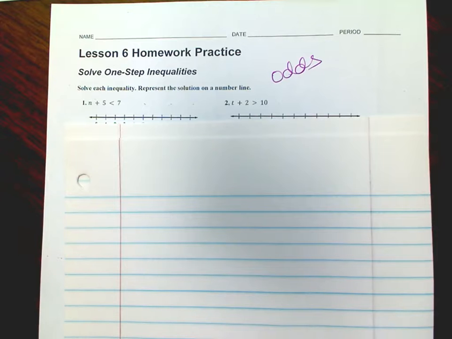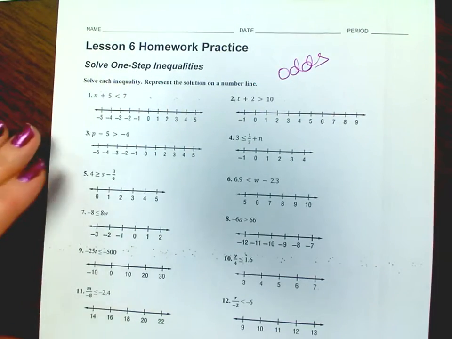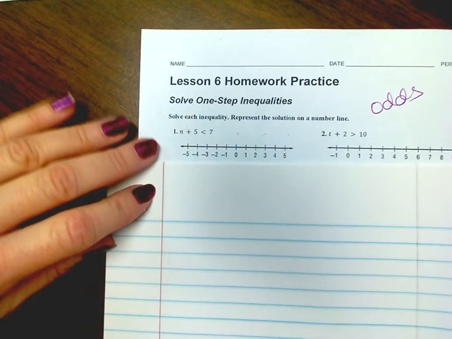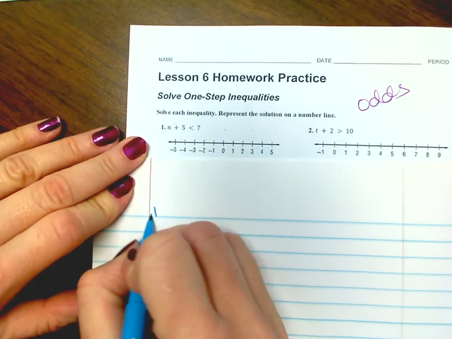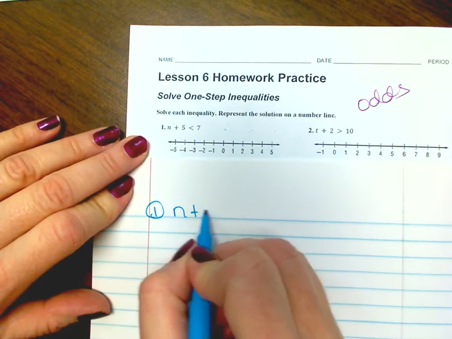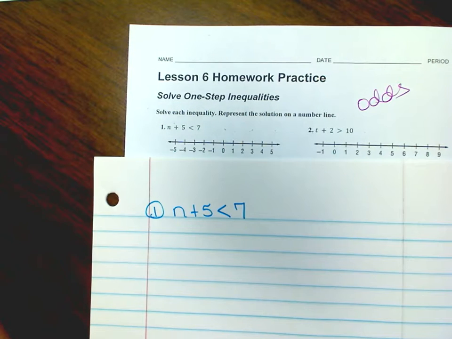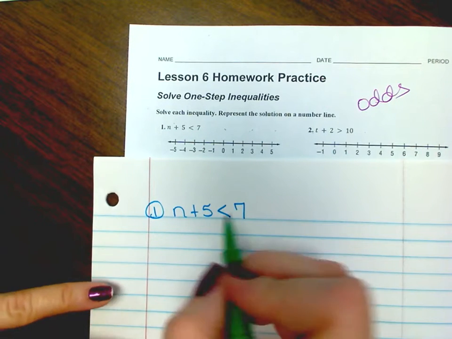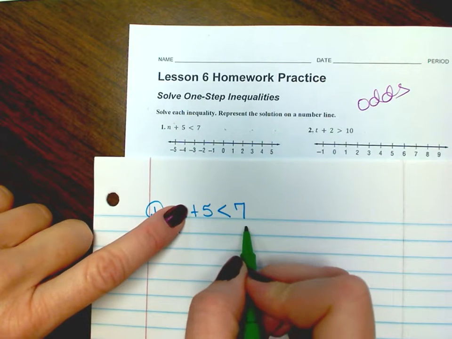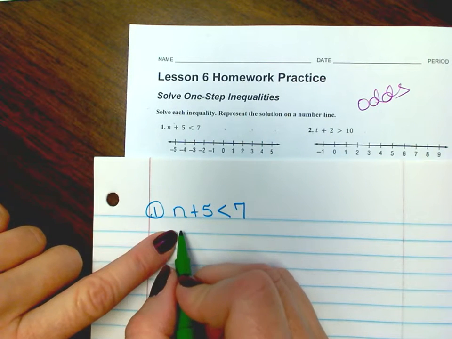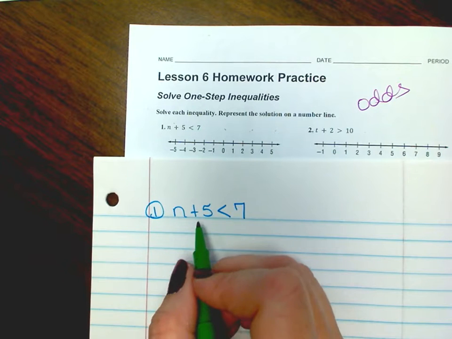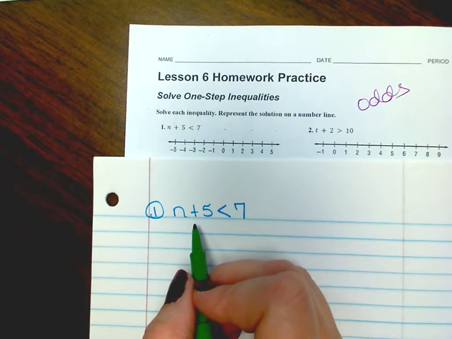So as I work with you on these problems, I'll be kind of going over what was taught in class to help reteach it. We're going to do the odds. So number 1, you have n plus 5 is less than 7. So again, we're going to solve like we would a normal one-step equation. I want to get all my whole numbers together. I want to get the variable all by itself. So basically, we're going to do the adding and subtracting first.